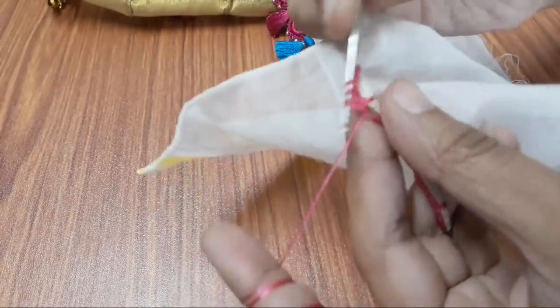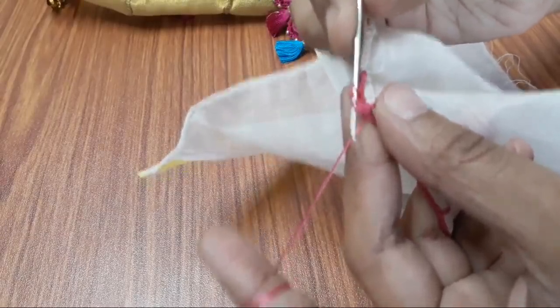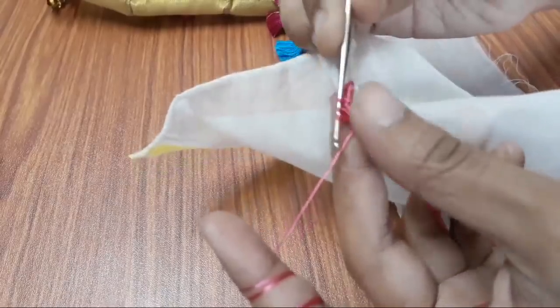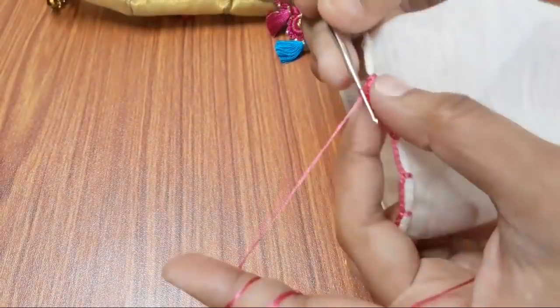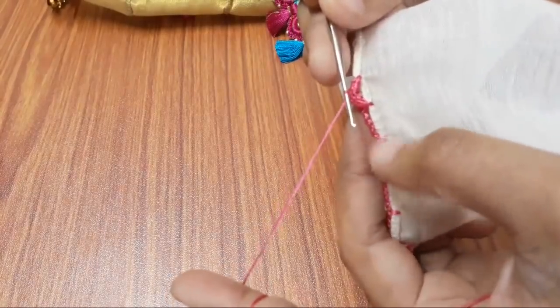Now, one more trick is to just maintain the same length. You don't have to do long and short stitches to get the arch. Let all the stitches be the same length. Because we are working single crochet on either side, the arch will automatically get its shape. So I hope this point is clear.